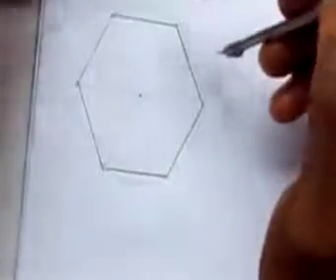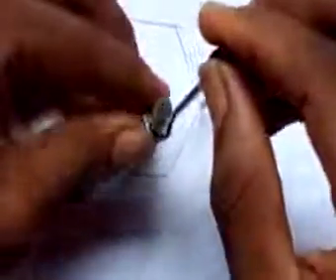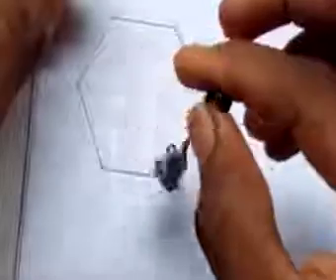Now you need to bisect each of the sides. When you bisect each of the sides, the bisectors are supposed to pass through the center. For this process we only need to bisect three sides, because the hexagon has six sides and it's symmetrical. The process becomes simpler when you use the same radius for bisecting them. For this second one, you can just continue here with that same radius, no need of adjusting anything. Cut on this side, on this side. Then for the last one, cut on this side, cut on this side.